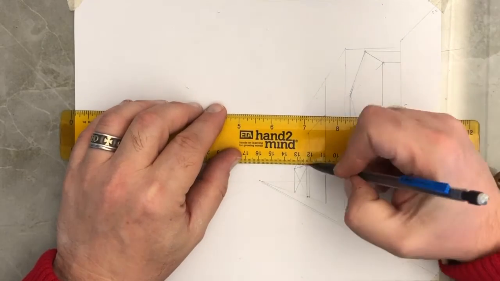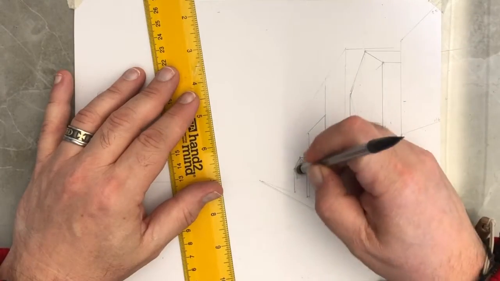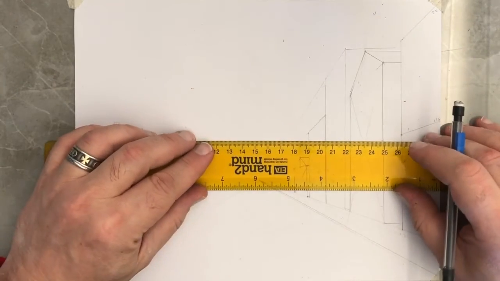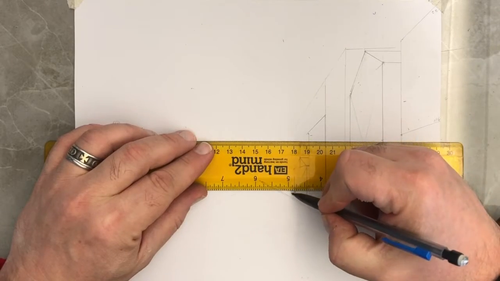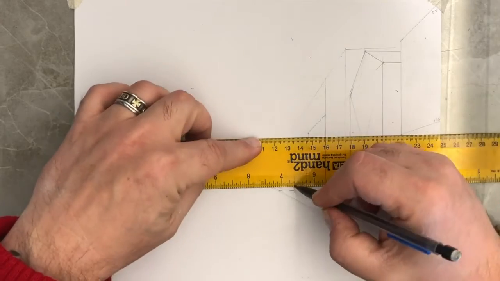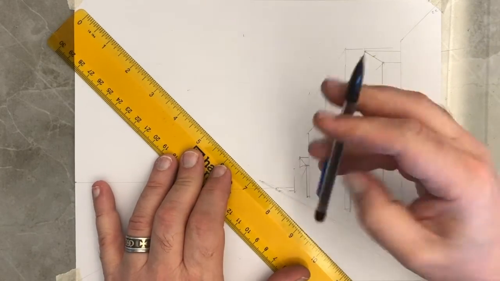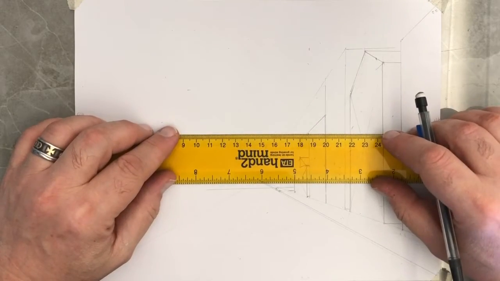Because when a rectangle is in perspective, there is more of it that you can see closer to you than there is farther from you. So the center of that rectangle visually is not going to be measured over and then divided by 2. It's going to be the center where that X crosses.